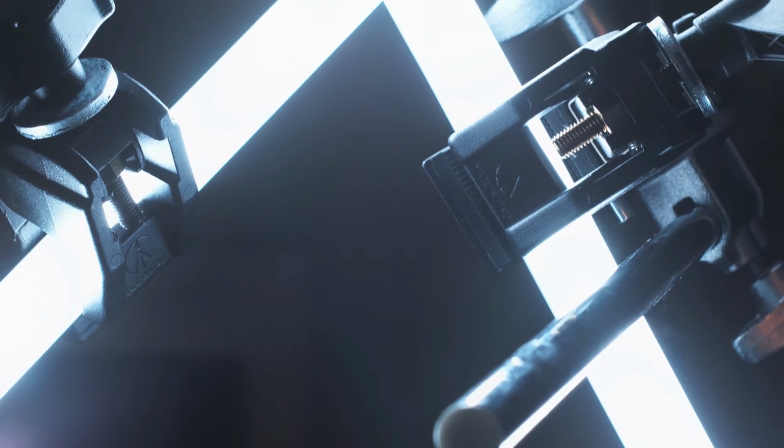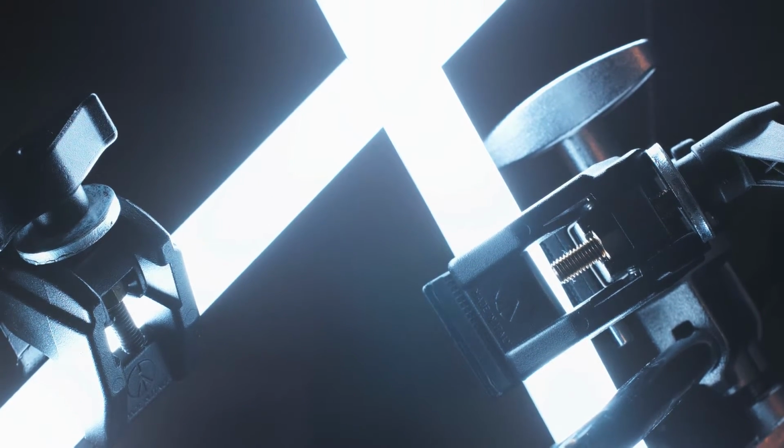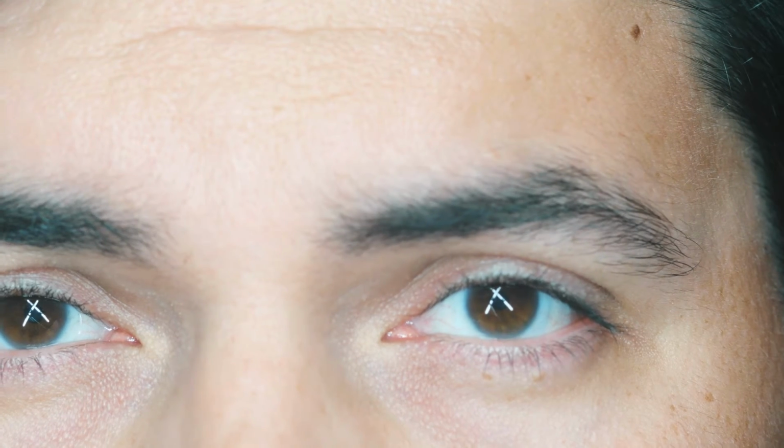Now an eye light can also be decorative, so I have two Quasar tubes, and if I place them into like an X or something, you can see in my eyes that it kind of is decorative. You'll see this a lot in music videos. So just think about things like that and how you can use your eye light to, you know, tell your story.